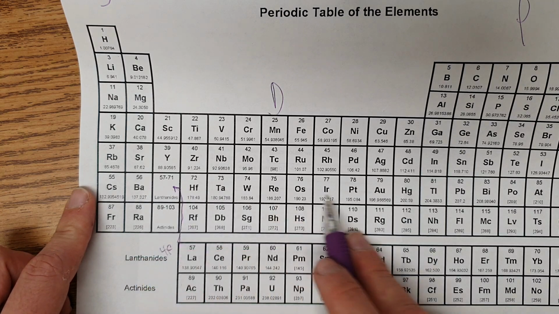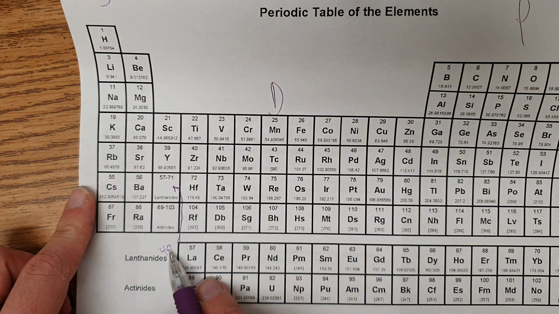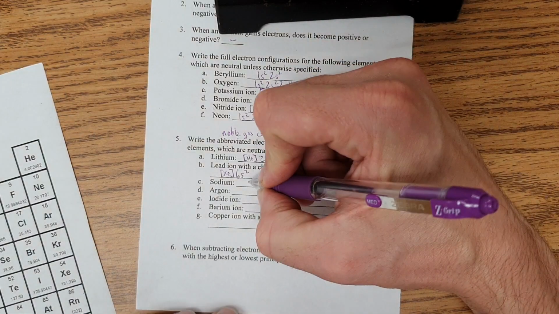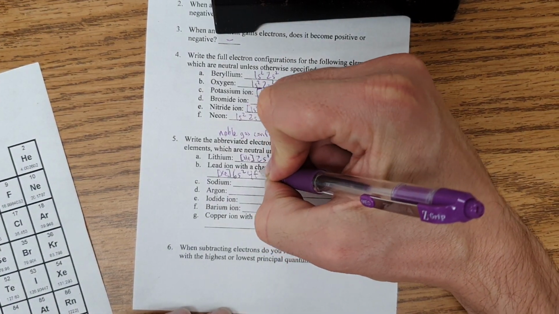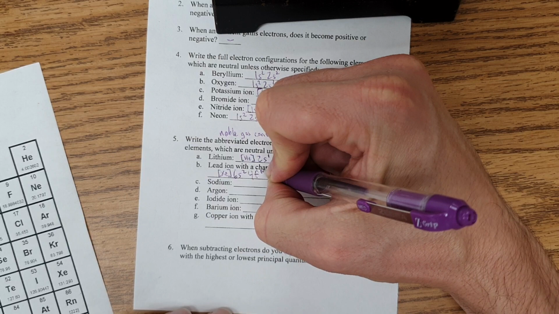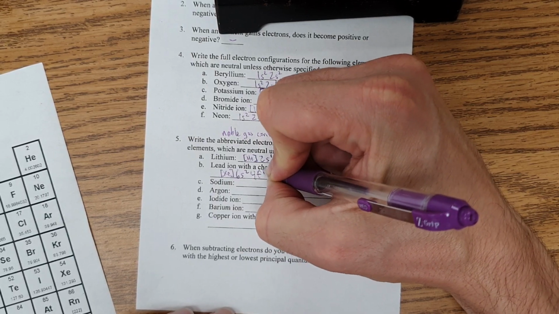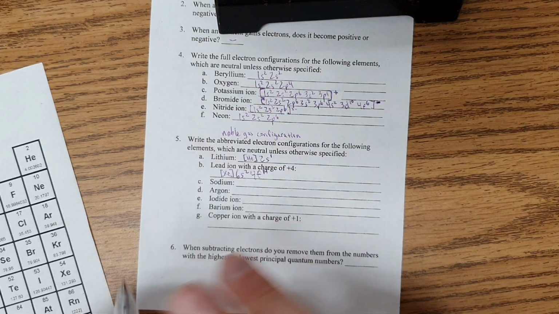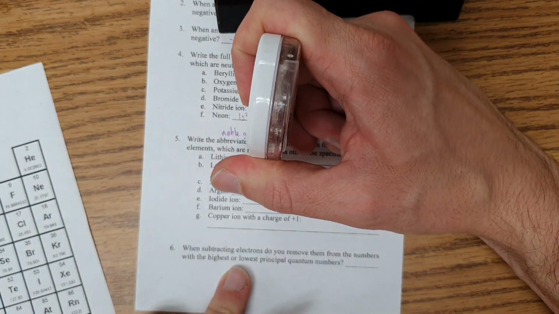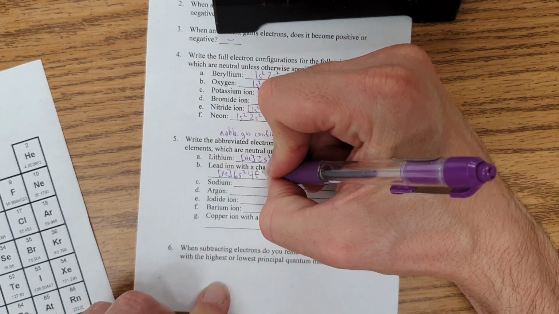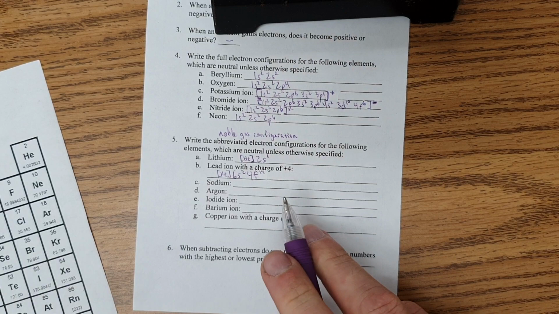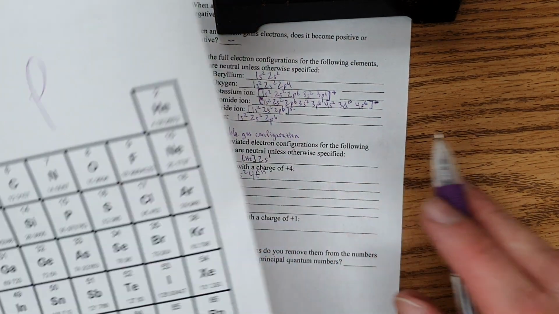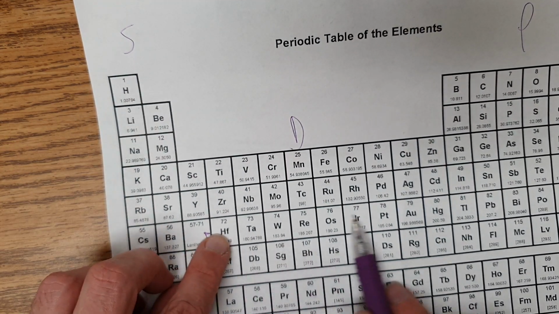So if you're passing over this on the way to lead, you got to pass over this 4f block right here, which means you got to add 4f14. This pen's not writing very well. 4f14. Let me clarify that. So 4f14, and then after 4f, this is the D block.